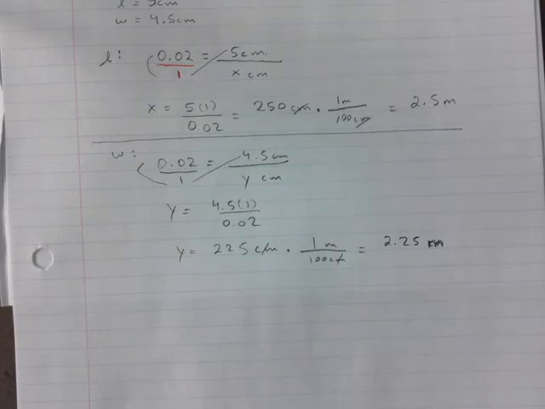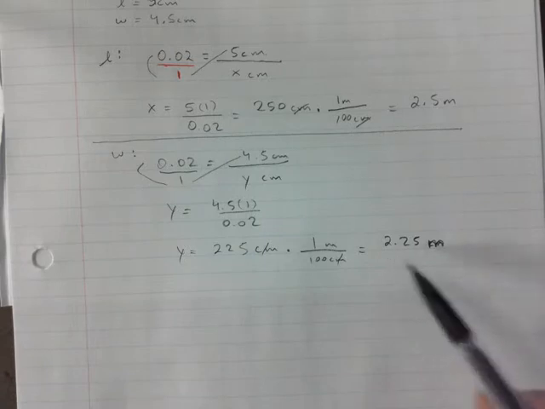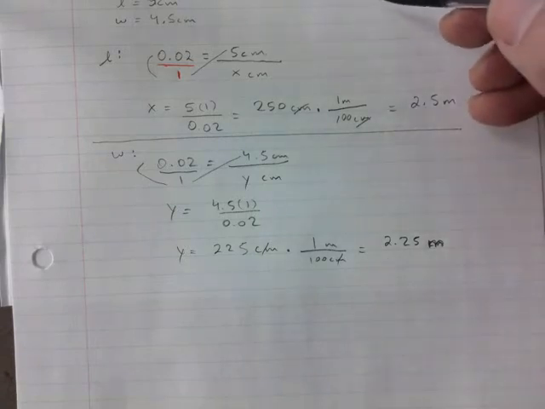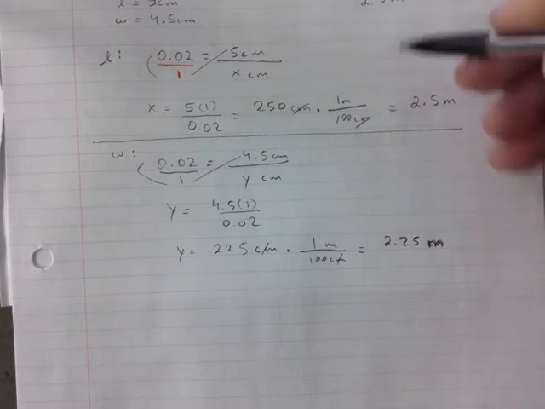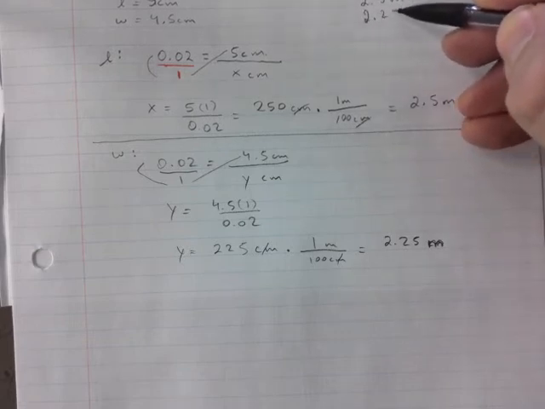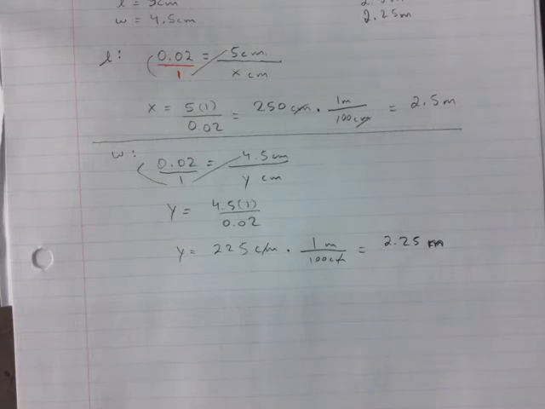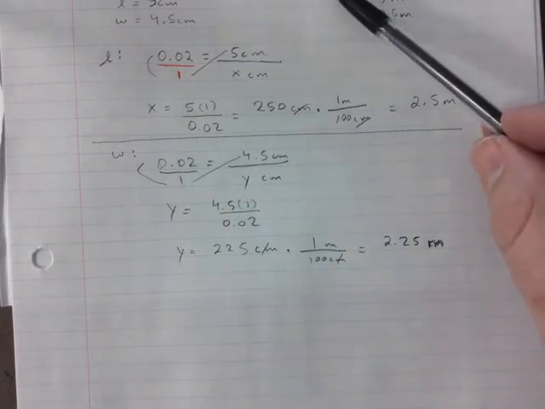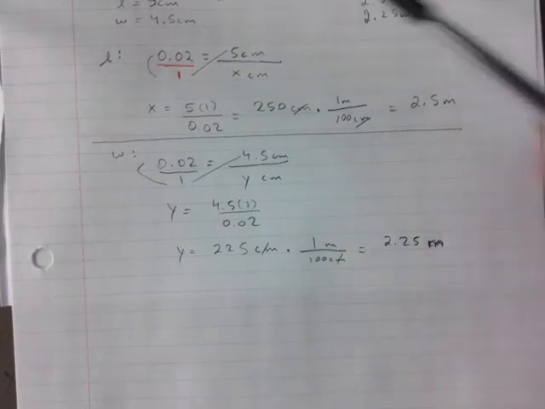A lot of you were commenting on the AC. You weren't sure. I did it a different way. Is it okay? Absolutely, as long as you're consistent. You'll be fine. So now basically what you've done is you found that the actual length is 2.5 meters and that the actual width is 2.25 meters, and that was related by a factor of 0.02.